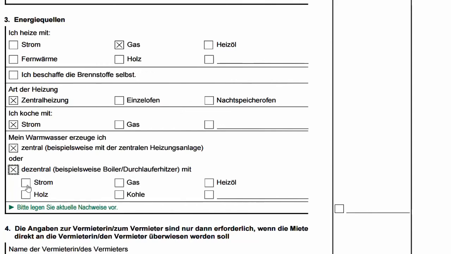And if it is with electricity, you mark here. If it is with wood, you mark here. With gas, you mark here. With coal, you mark here. And if it is with fuel oil, you mark here. And if it is with something else, you mark here and you write it here what it is.